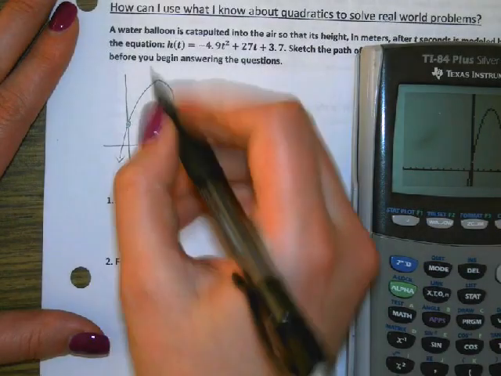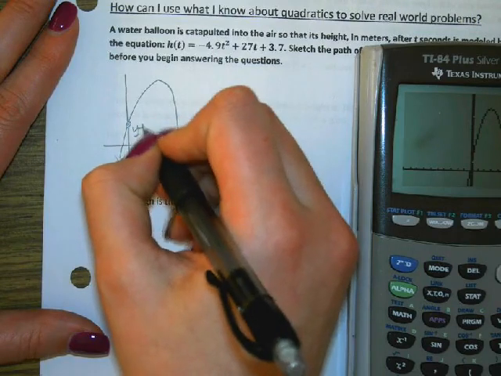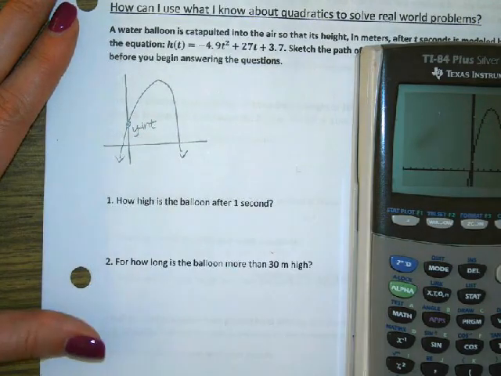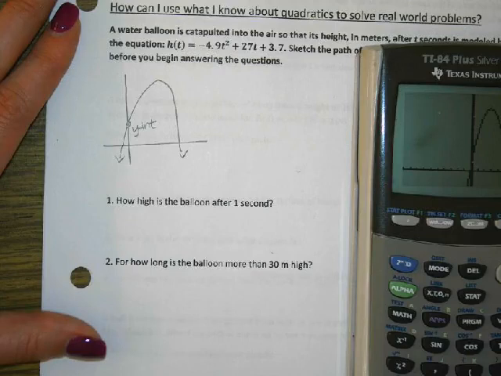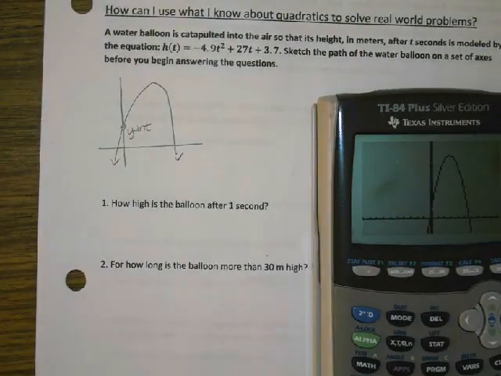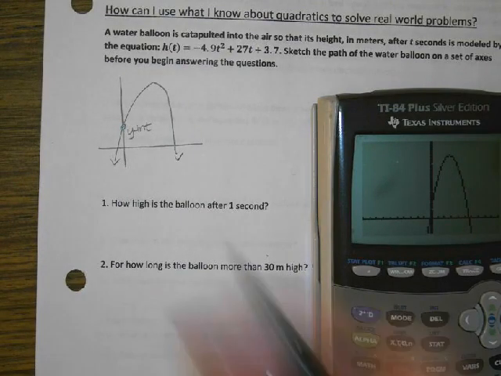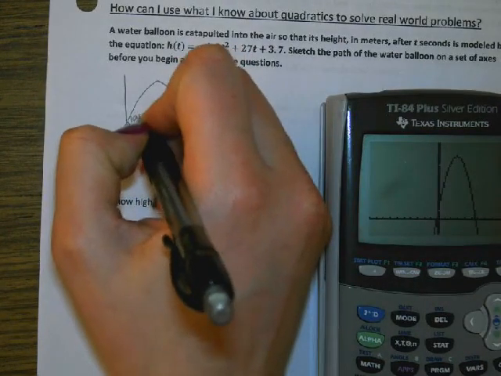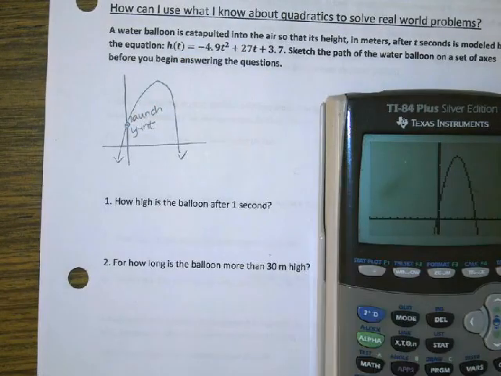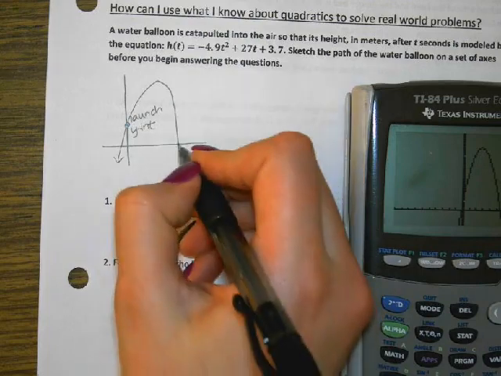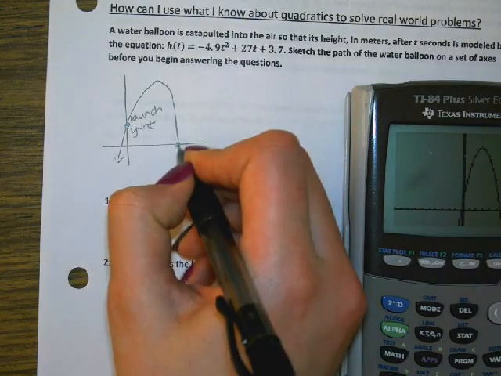the y-intercept right here. Does anyone know what that is in the context of the problem? Thinking about a water balloon that's being catapulted into the air, so what is that? That's the starting point. So that's like the catapult with the water balloon sitting in it. It starts at a height of 3.7. So this is the launch, right? What is this part over here? That's where it hits the ground.